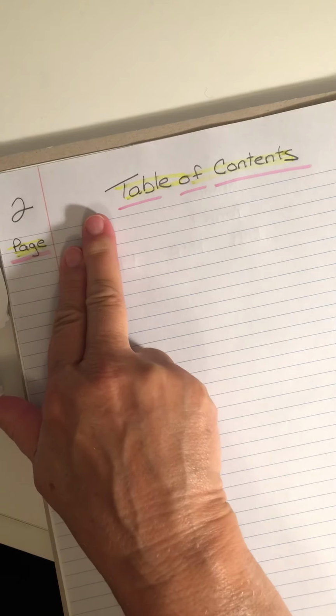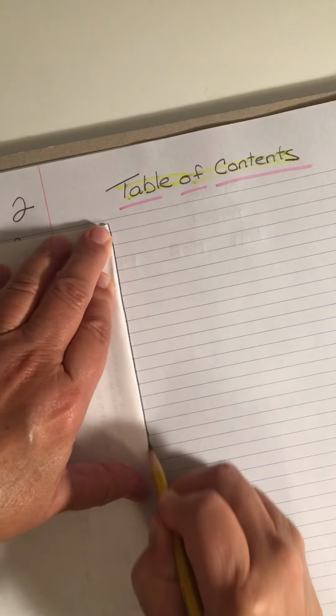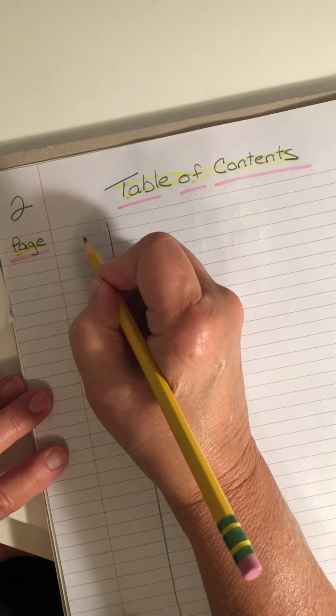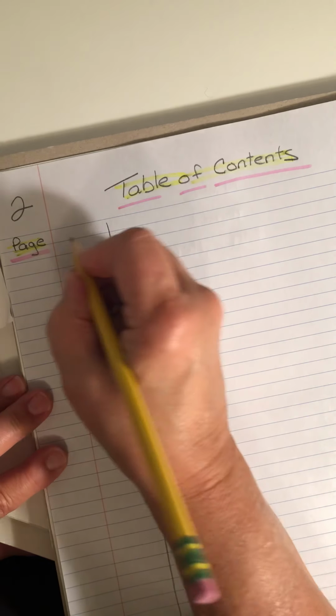All right, and then you're going to need to take a ruler or some kind of a straight edge. So I don't have a ruler with me, so I'm just going to use a piece of paper. And you're going to make a column that's maybe 2 fingers wide. Okay, so I'm just going to do it real quickly like this. All the way down. Okay, and in this column is going to be the chapter.